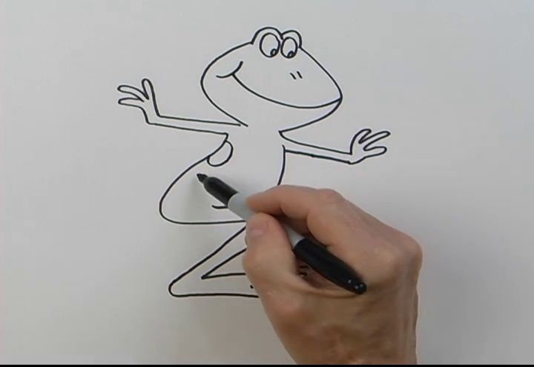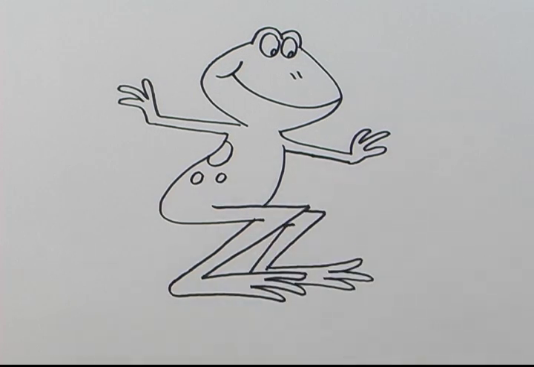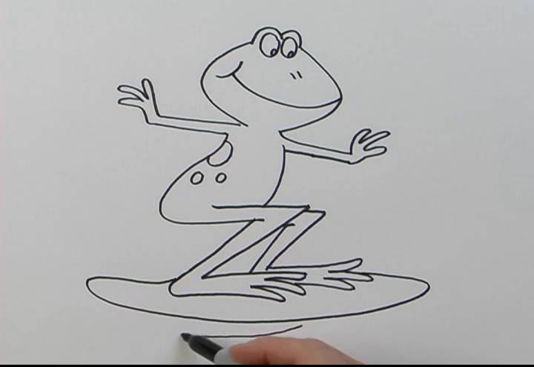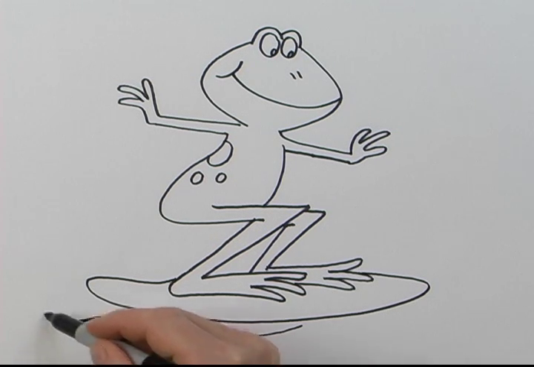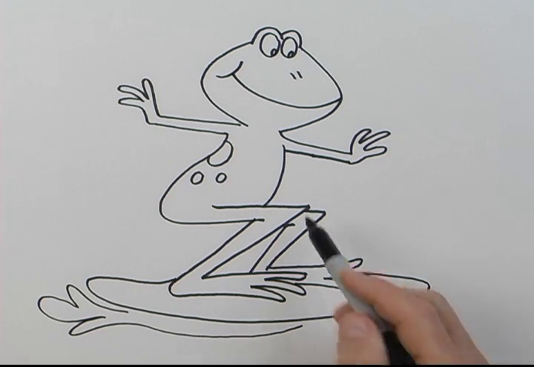Well, what's a frog without spots? So let's put some little circles there to create spots. He must have spots. He's a frog. And look at that. What is he doing? Aha! That's the surfboard. So he's surfing.